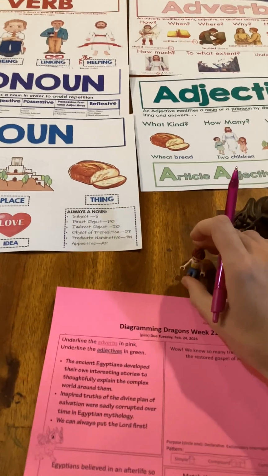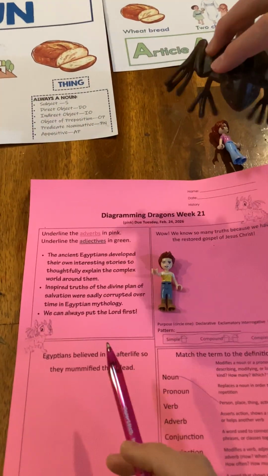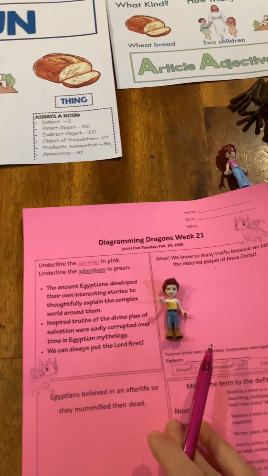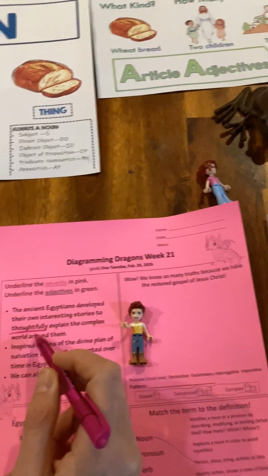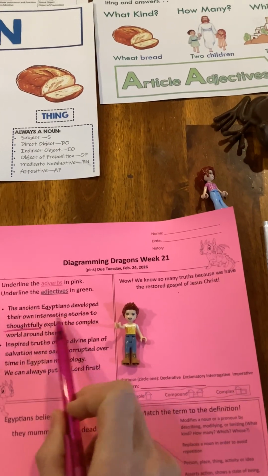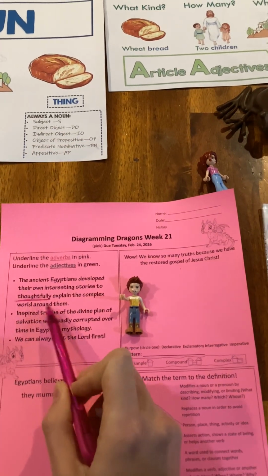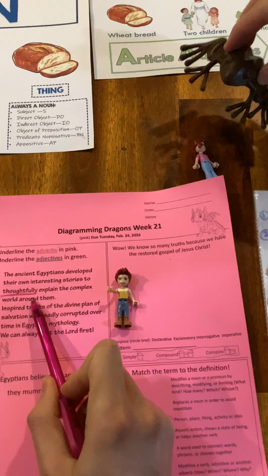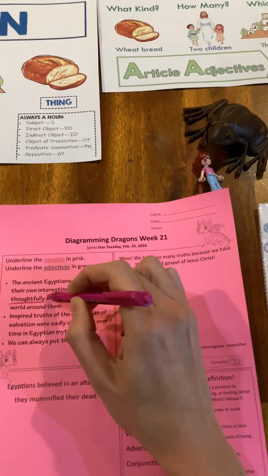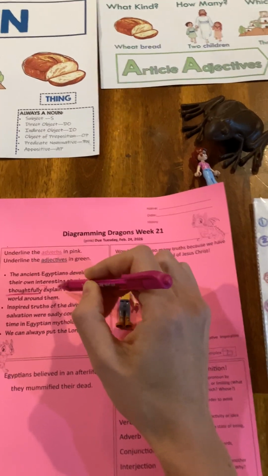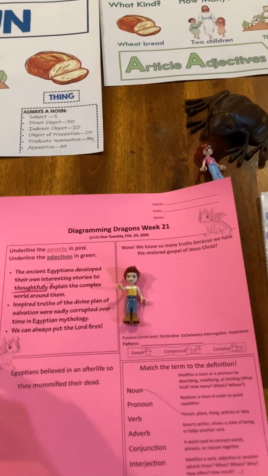Josh was here last time I did the video, but he's not here right now, so Abraham is going to help us find an adverb. Let's look. When Josh was here, he knew to look for ly for adverbs. In the first sentence, he found thoughtfully, ly. Now let's see if it modifies the verb. The ancient Egyptians developed their own interesting stories to thoughtfully explain the complex world around them. So thoughtfully is modifying explain. That is a verb. If you want, you can draw an arrow showing it's modifying explain, the action verb. That's an adverb. Good job. Now let's try to find an adjective, which would be in green.